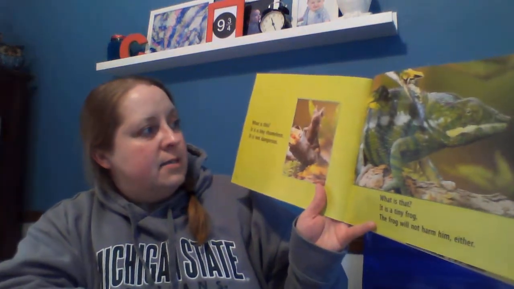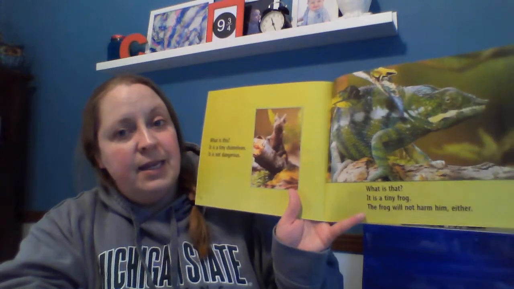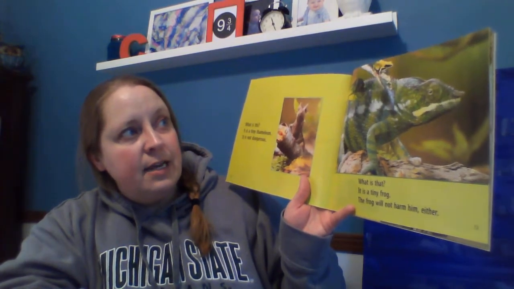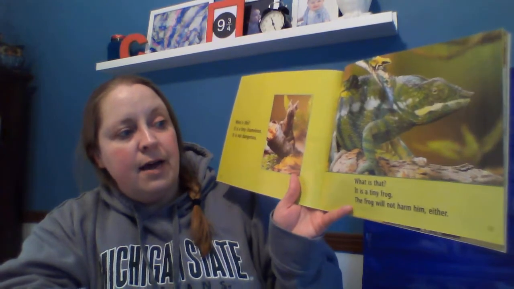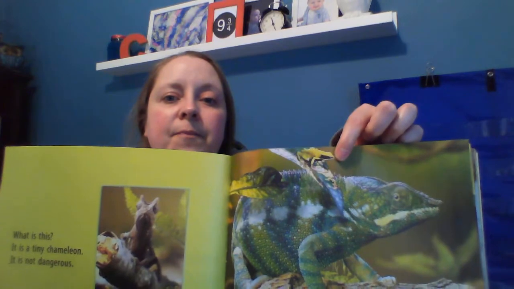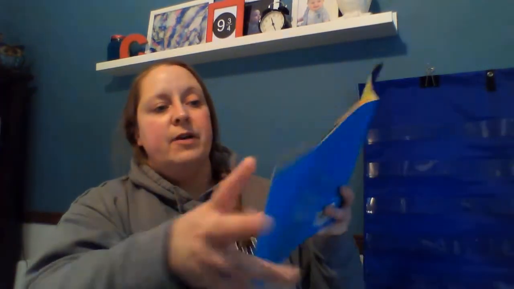What is this? It is a tiny chameleon. It is not dangerous. What is that? It is a tiny frog. The frog will not harm him either. See the tiny frog right up there? So far he's safe. I wonder if he's going to find something dangerous.